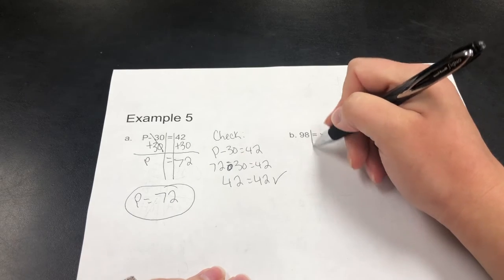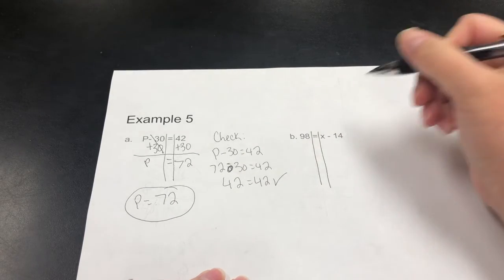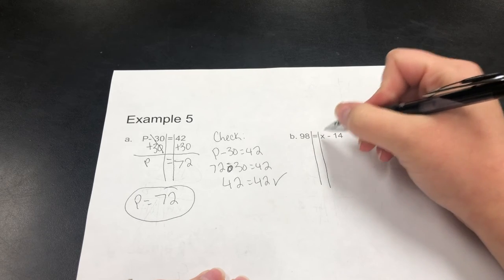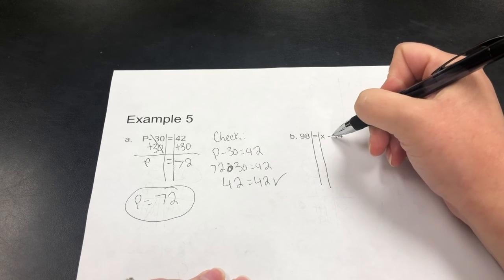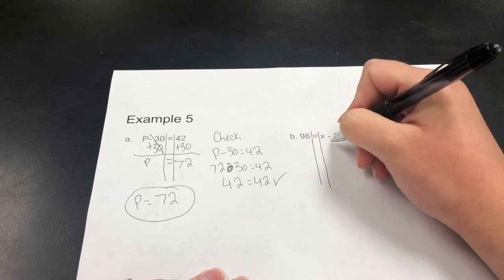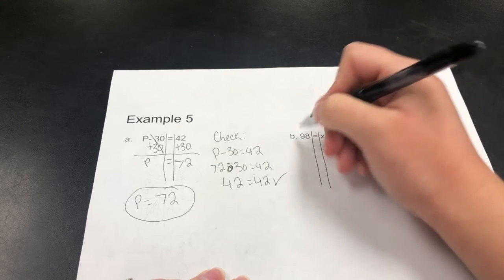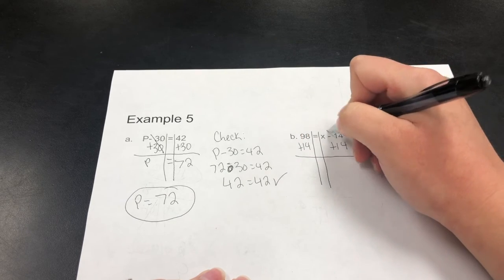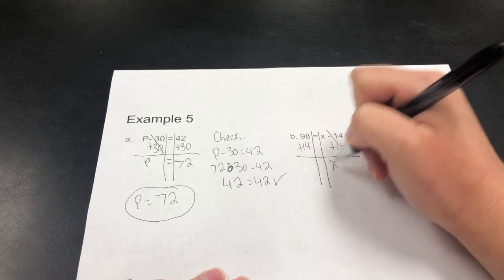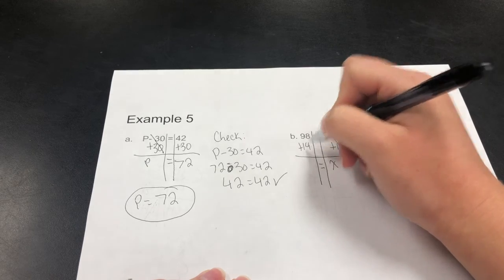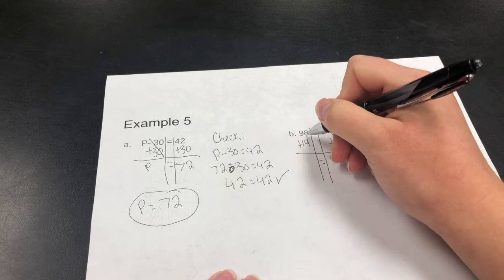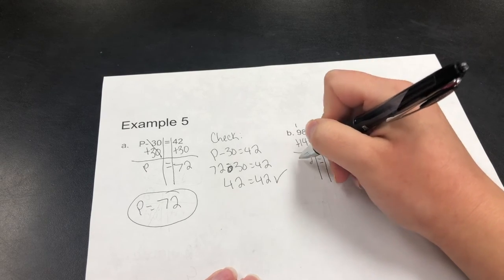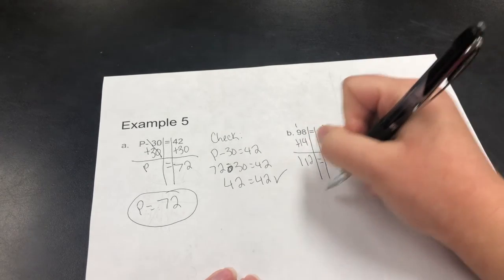So last example, I'm going to draw my lines. Now I have 98 equals x subtract 14. I need the variable by itself. I have subtract 14. So the inverse operation is addition. What you do to one side, you do to the other. So now this cancels out and leaves me with x. And 98 plus 14. So that's 12 and 10 and 11. So 112.